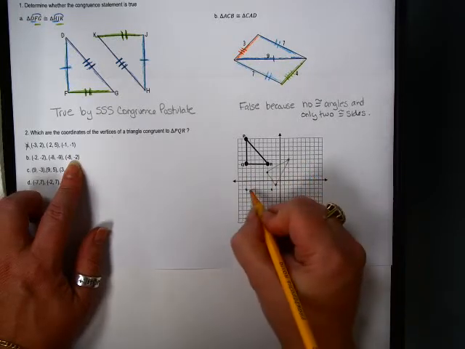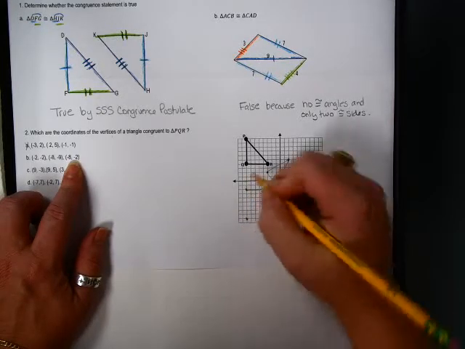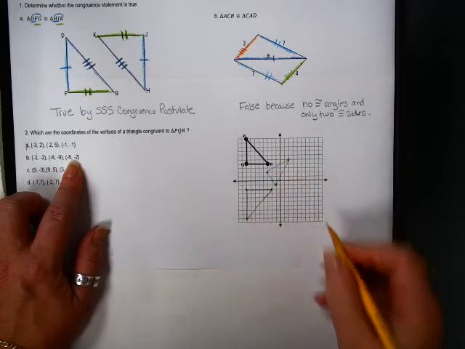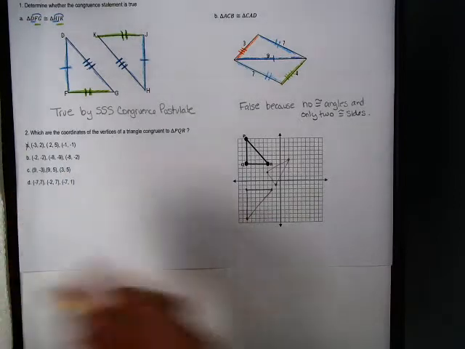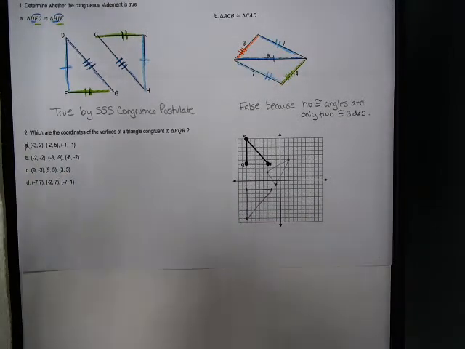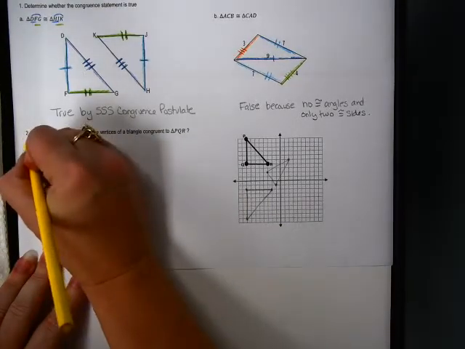Now that kind of looks like it's going to be the same shape, but we're going to have to do a little bit more investigation. Now as you start graphing all of these on here, it's going to start getting congested.